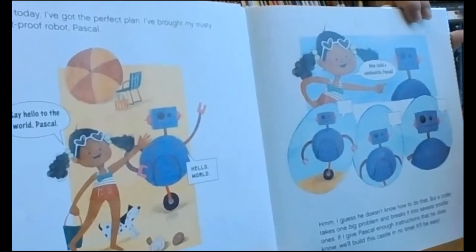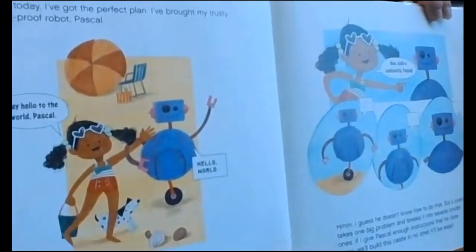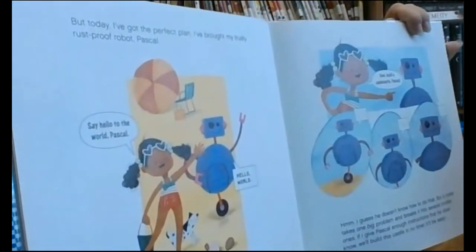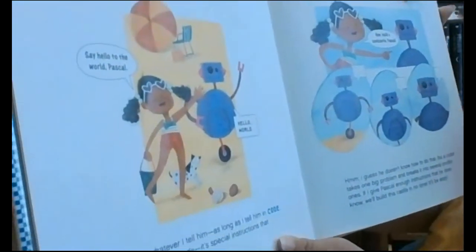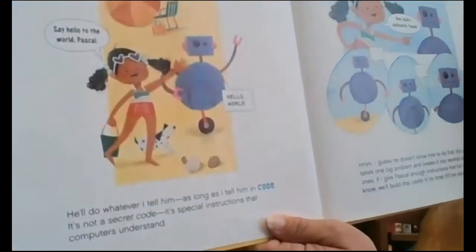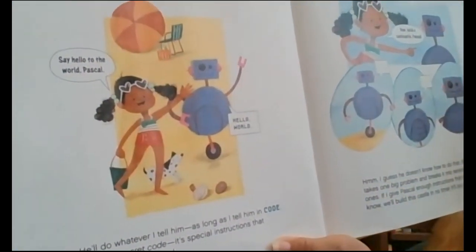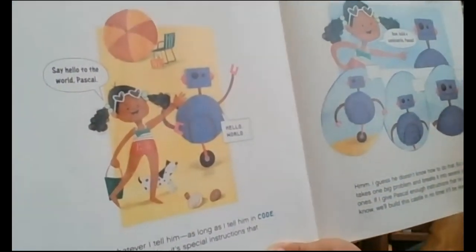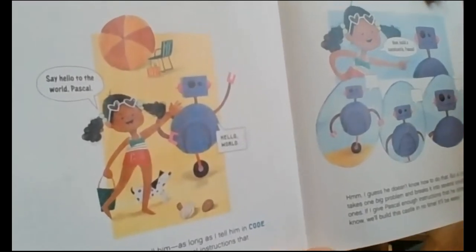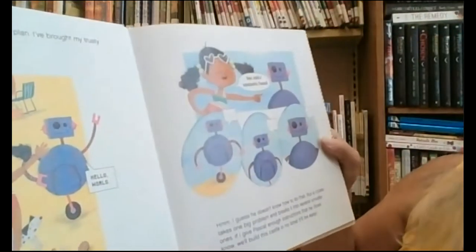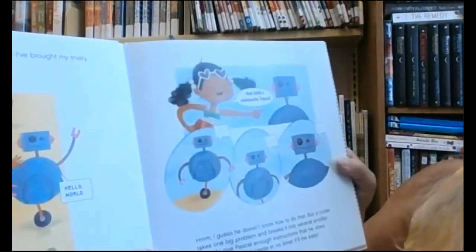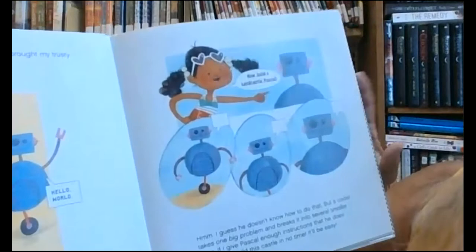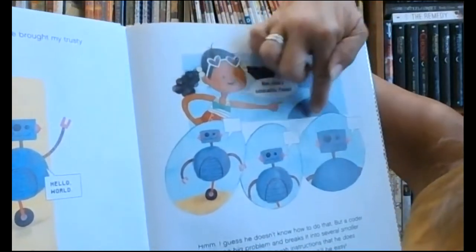I've brought my trusty, rust-proof robot, Pascal. Say hello to the world, Pascal. Hello, world. He will do whatever I tell him, as long as I tell him in code. It's not a secret code. It's special instructions that computers understand. I guess he doesn't know how to do this when I tell him, build a sandcastle, Pascal. He looks a little confused, huh?